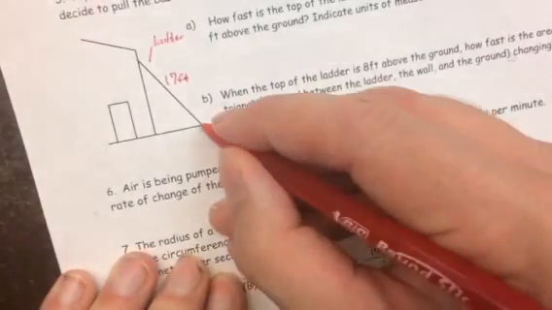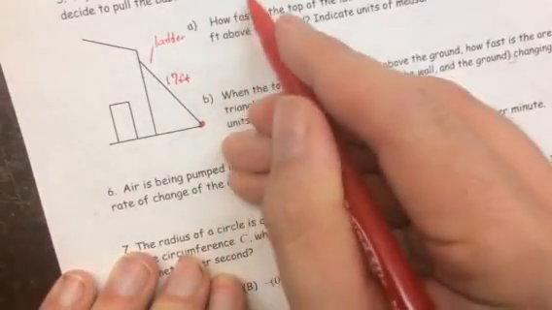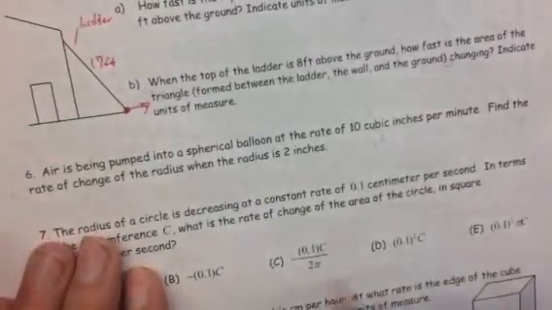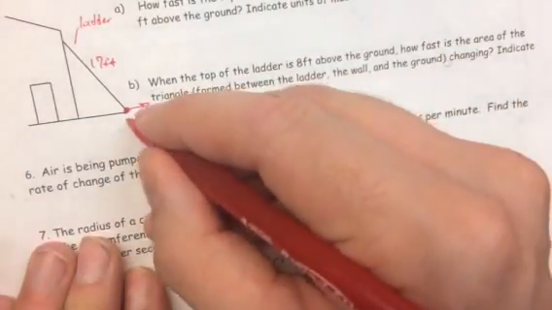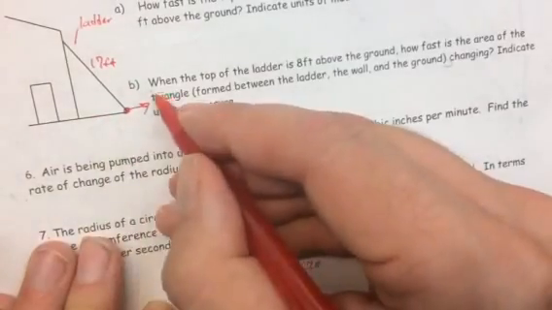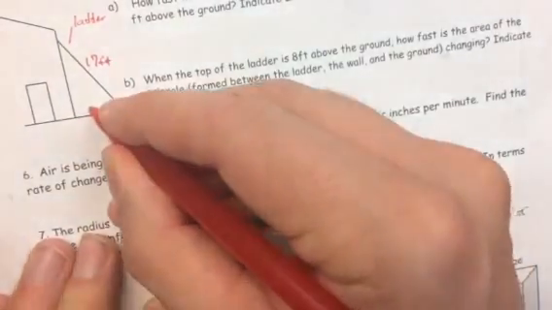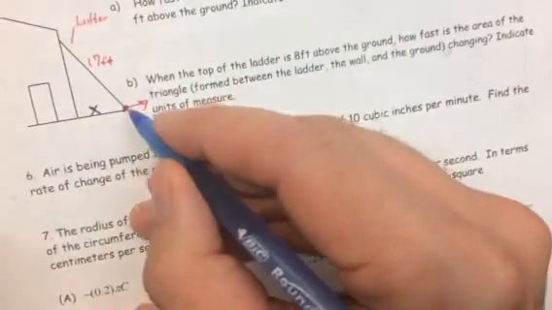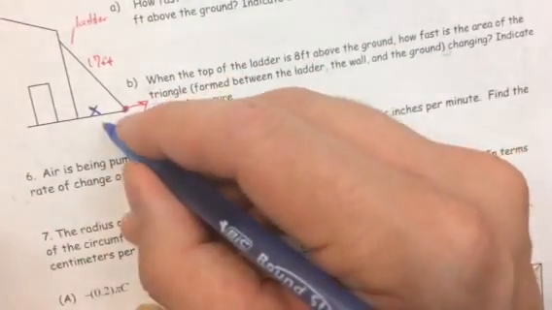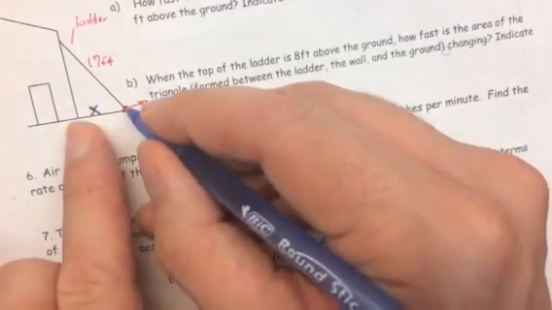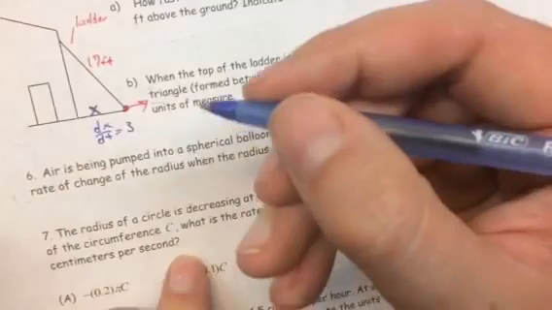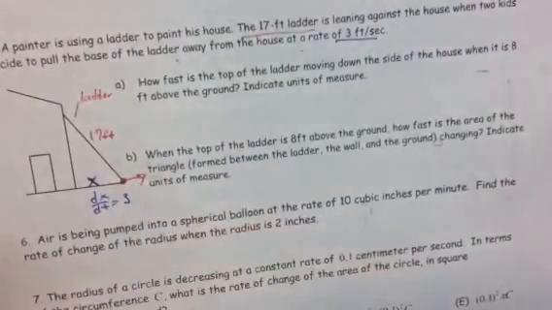Two kids decide to pull the base of the ladder, here's the base, away from the house. So they're pulling the base of the ladder away from the base of the house at a rate of 3 feet per second. So what's going to be changing here is I'm going to need to call this a variable. I'm going to call this x. And they're pulling this away at a rate of 3 feet per second. So x is going to be getting bigger. dx dt must be 3. Okay, that's that rate. 3 feet per second is how fast x is changing.